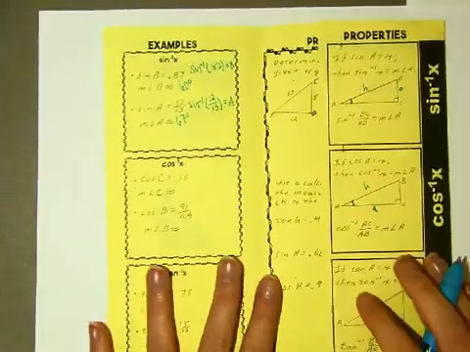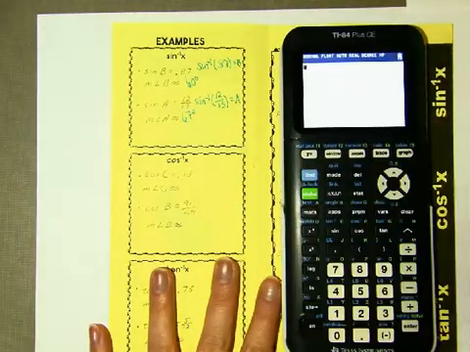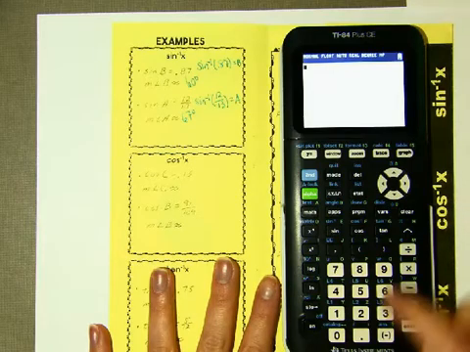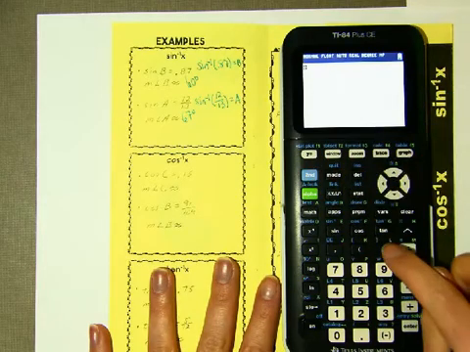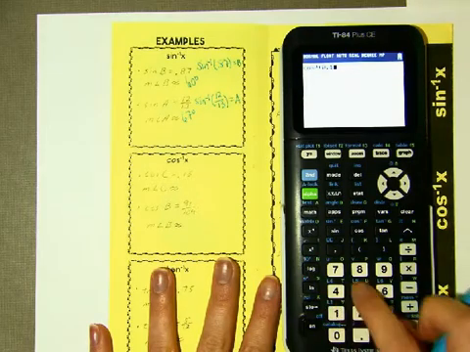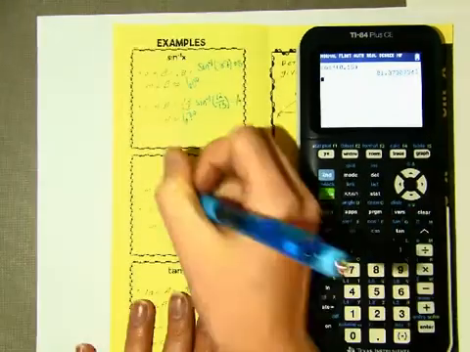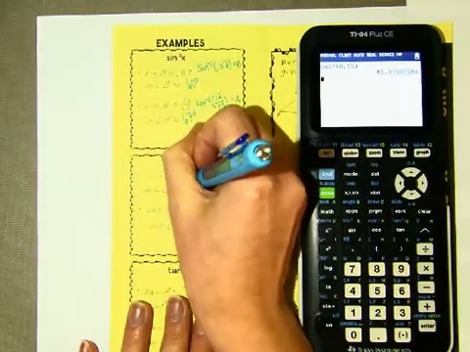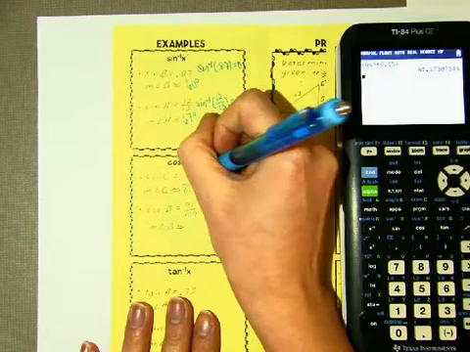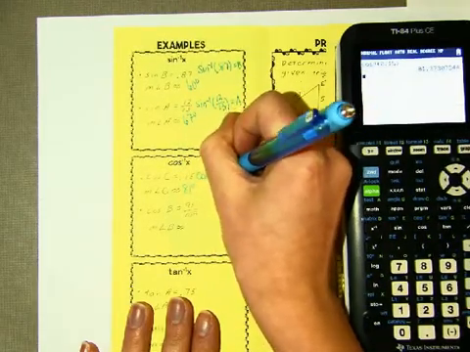So over here, let's look at our example. We're going to do the exact same procedure we did with inverse of sine. So I'm just going to hit second, cosine, 0.15, and that's going to give me approximately 81 degrees. So I just took the inverse of cosine of 0.15.